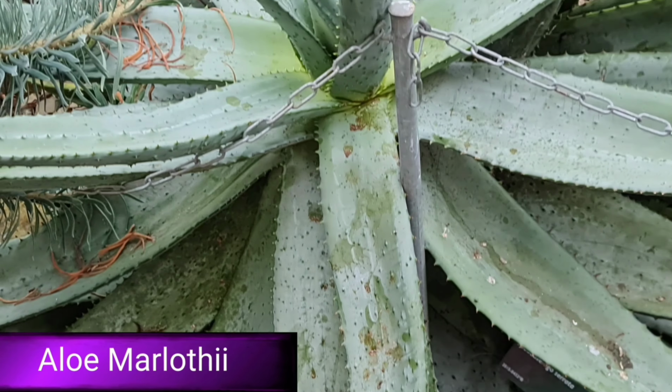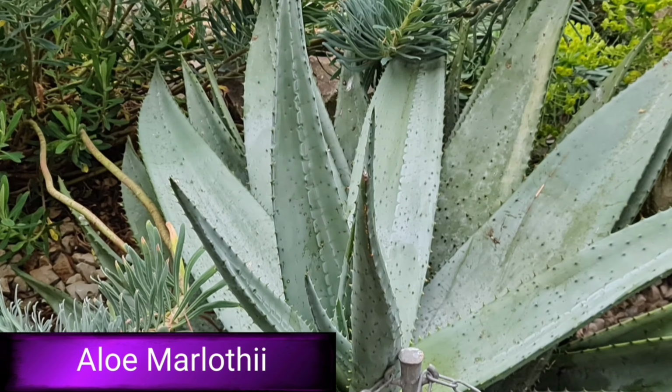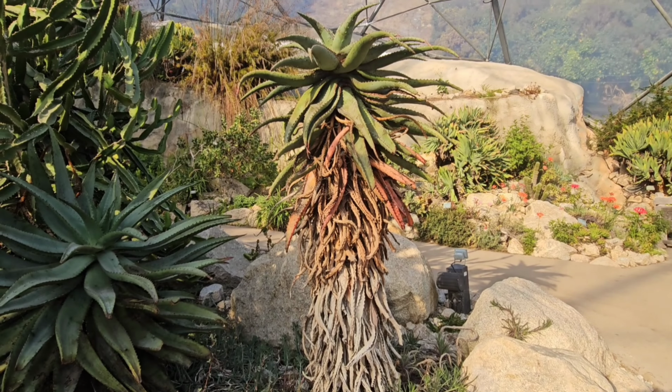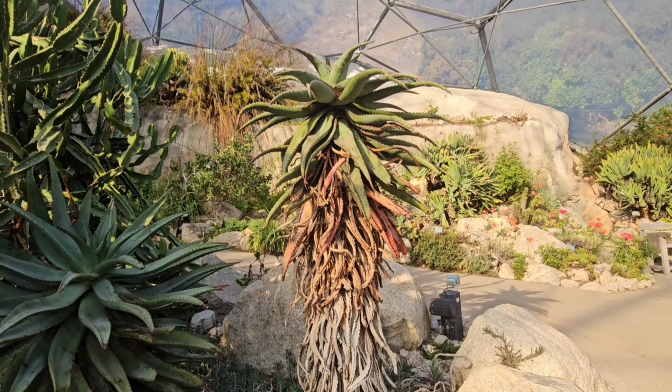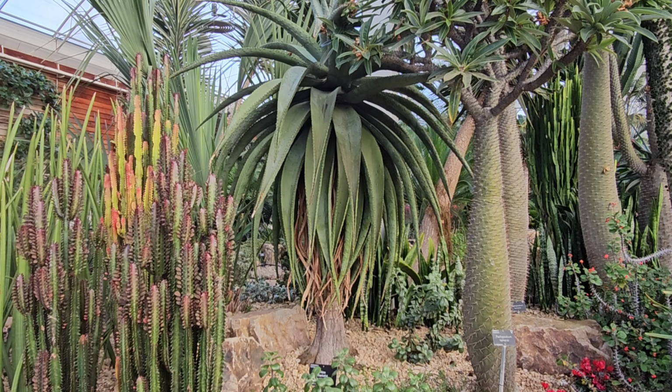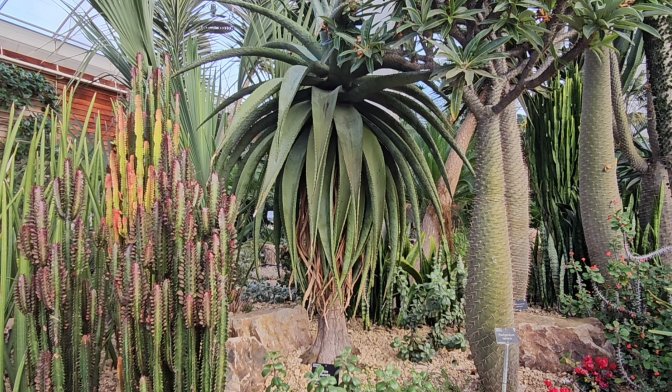Known as the mountain aloe, Aloe marlothii is a spiny architectural species with upright leaves and tall flower spikes. It grows in high-altitude grasslands and can reach over 3 meters tall. Its flowers often lean sideways, a trait linked to sunbird pollination.